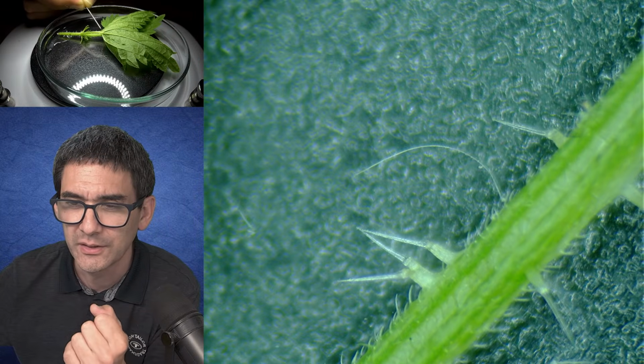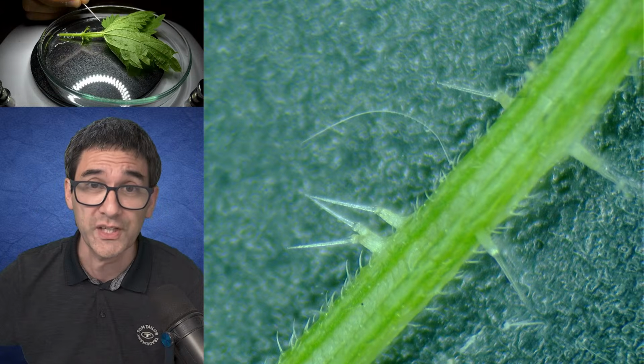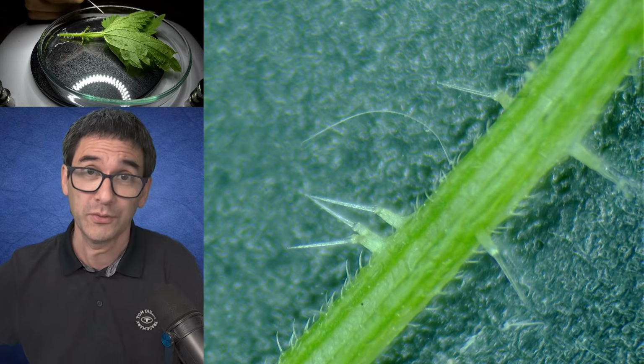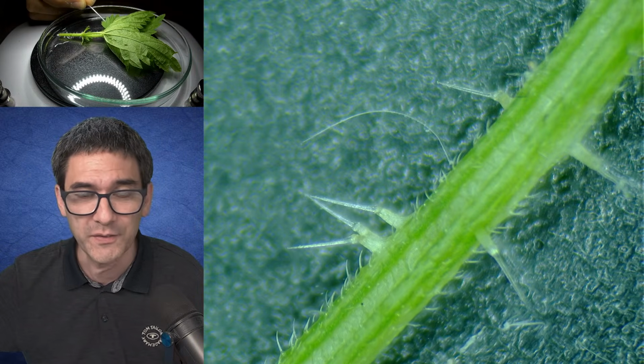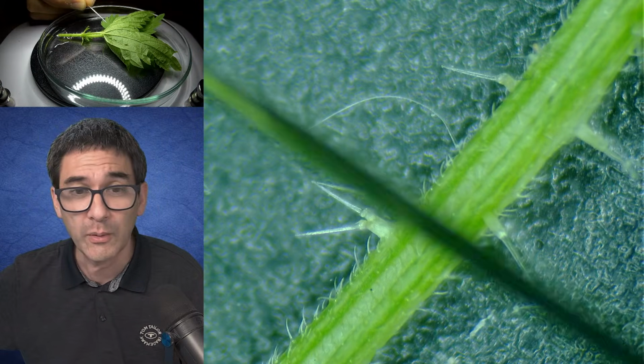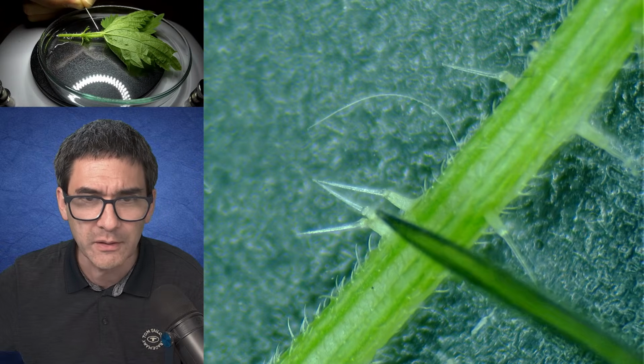I see that some of you want to have some cross sections of the stem, and you know what I say? Why not? I have no problems. Let's do some cross sections of the stem as well. I would like to, however, try to put one of those spikes here a little bit under the microscope as well.